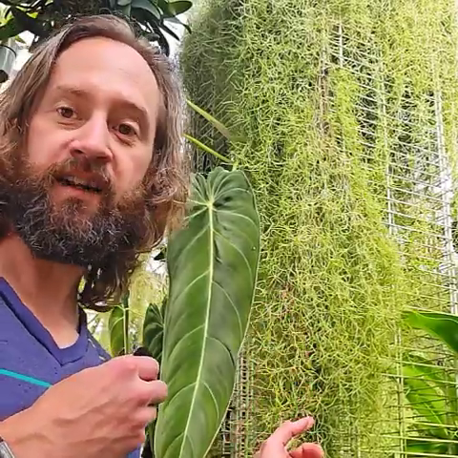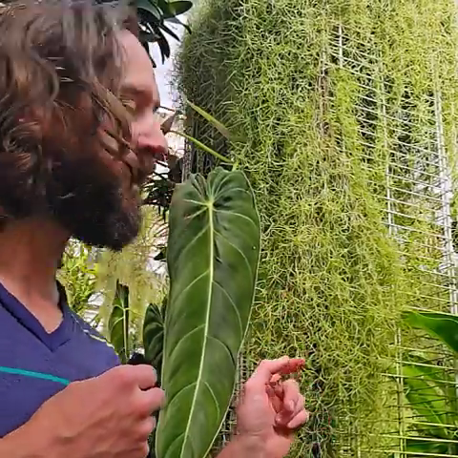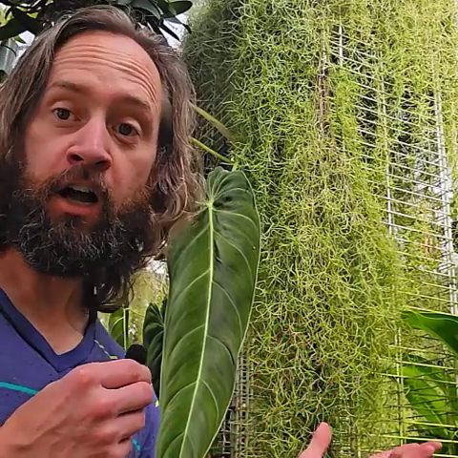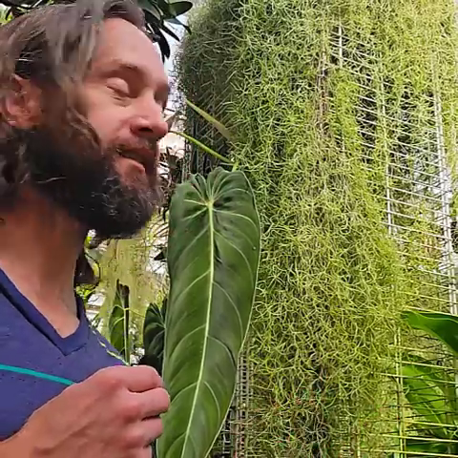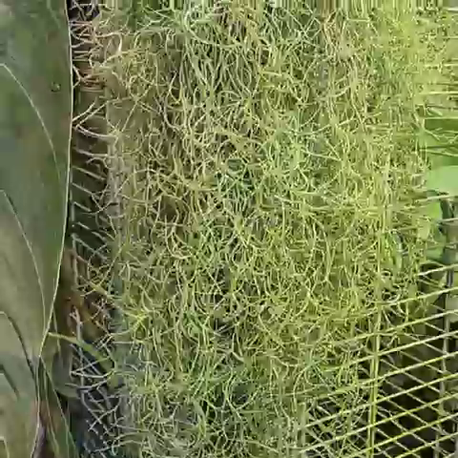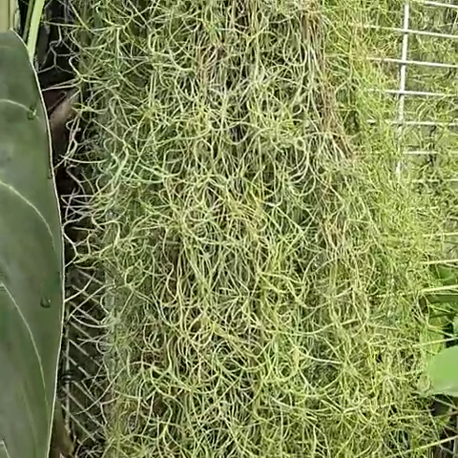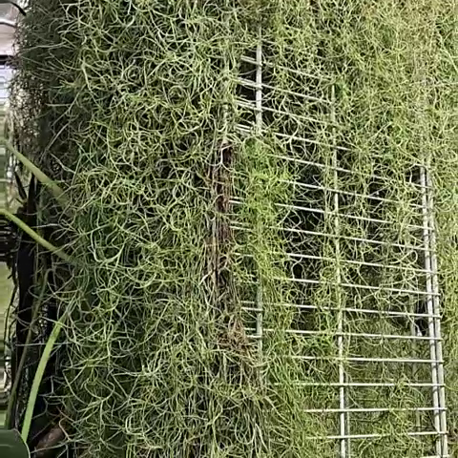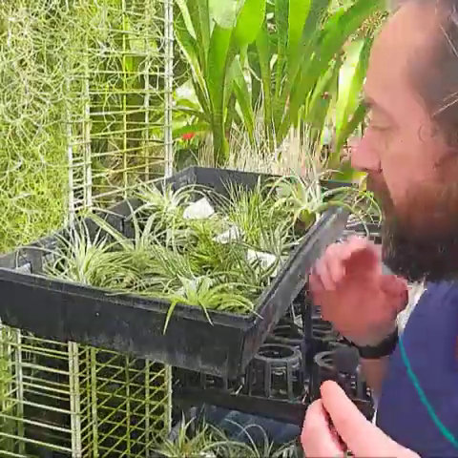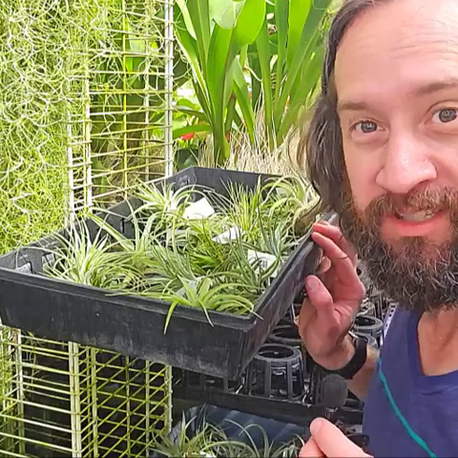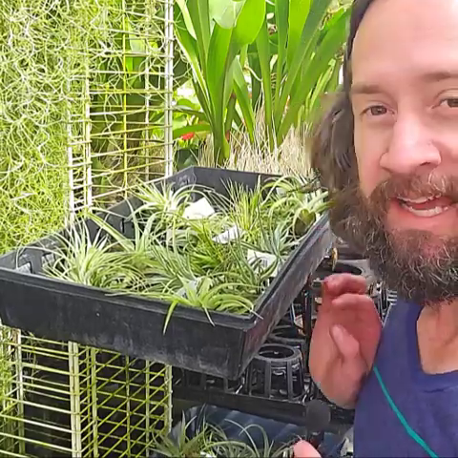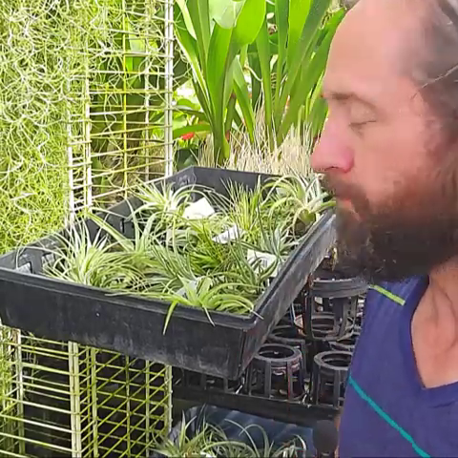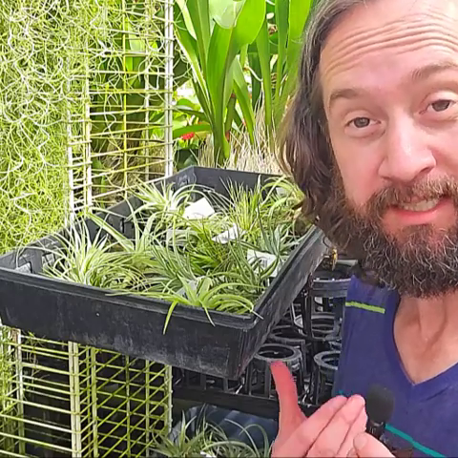Okay, here we've got some Spanish moss. Now, Spanish moss is called moss, but that's just a name. It's actually in the bromeliad family, which makes it a monocot, not a moss. Down below the Spanish moss, we've got some more familiar members of the bromeliad family, Tillandsia, air plants. That's the same genus actually as the Spanish moss.